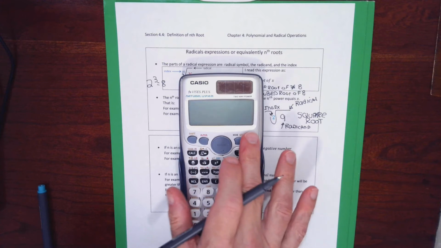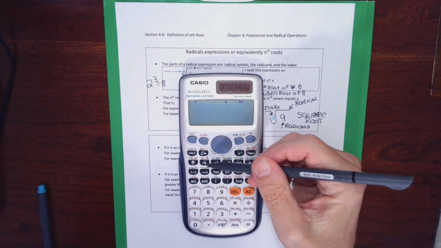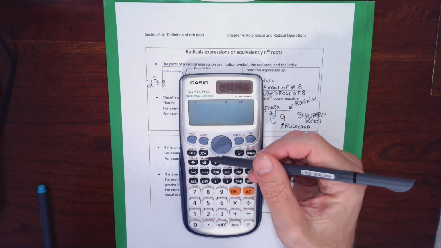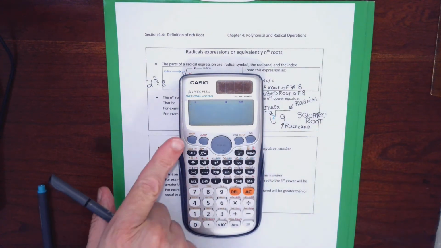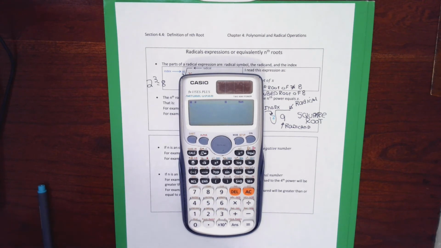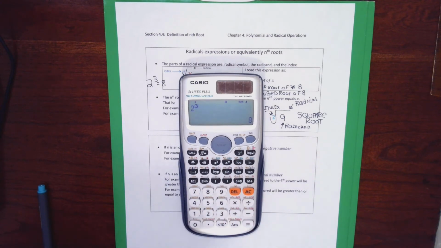So if I don't know what the cube root of 8 is, on my calculator, above the square root symbol, there's a cube root symbol in kind of an orangey color. To activate the cube root symbol on my calculator, I first type the shift key, and then type the square root key, and there's a cube root. And my calculator will answer the question for me now. Tells me the cube root of 8 is 2, because 2 to the third power is equal to 8.